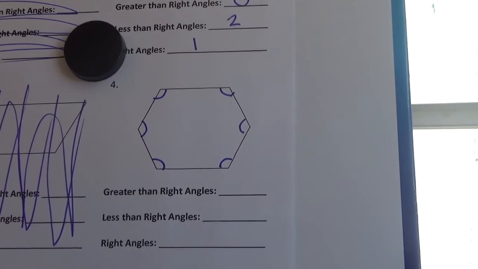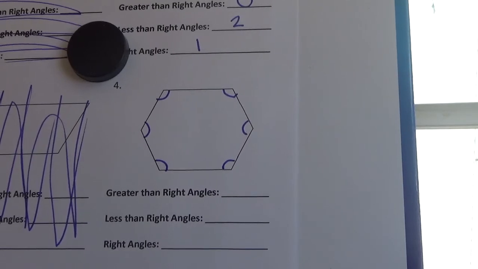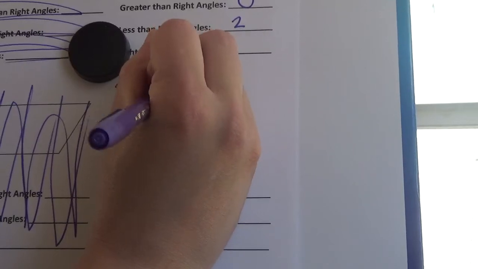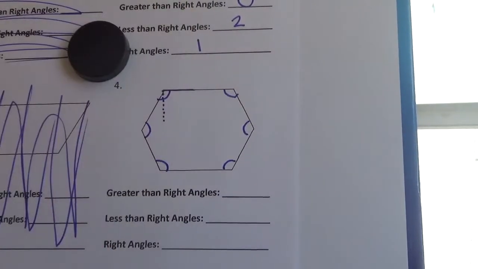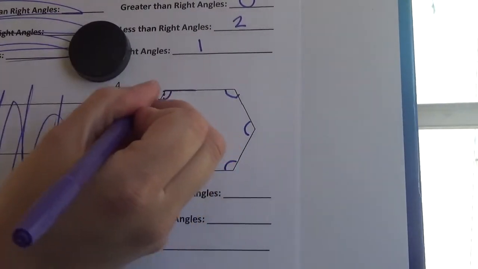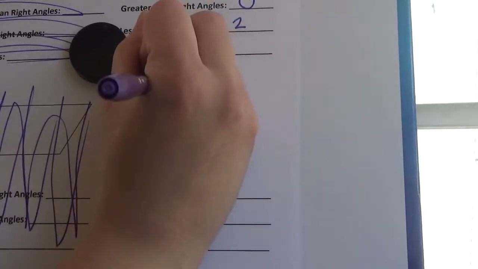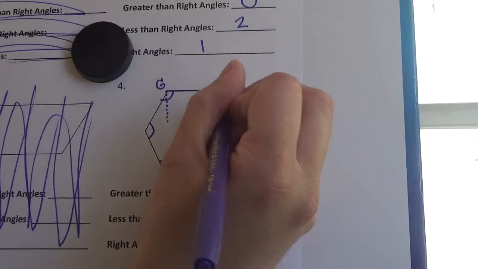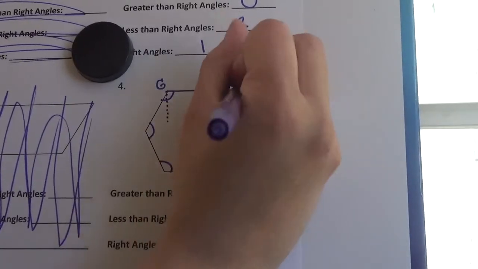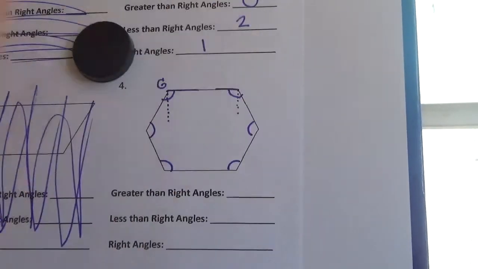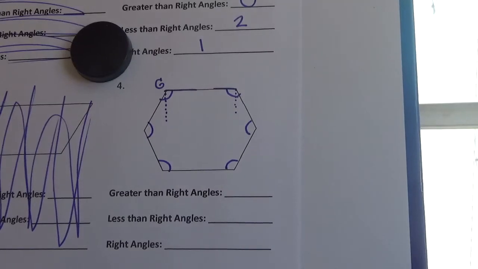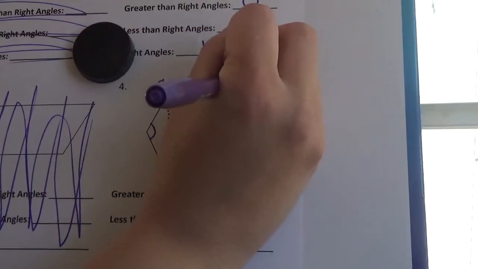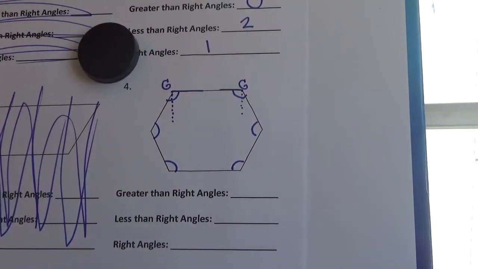I always like to start by seeing, is this angle a right angle or not? So that means a perfectly straight horizontal line that connects to a perfectly straight vertical line. This, unfortunately, is bigger than a right angle, so I'm going to put a G for greater than. Over here, it has a perfectly straight horizontal line, and it should connect to a perfectly straight vertical line if it's a right angle. As you can see, it doesn't. It's bigger, it's wider, so this is also a greater than.